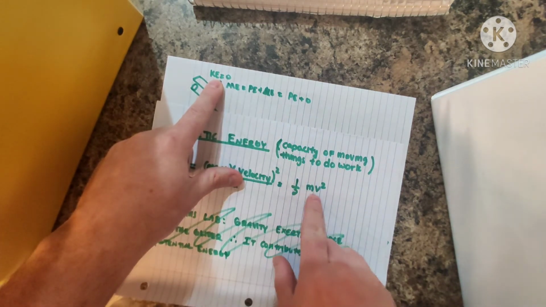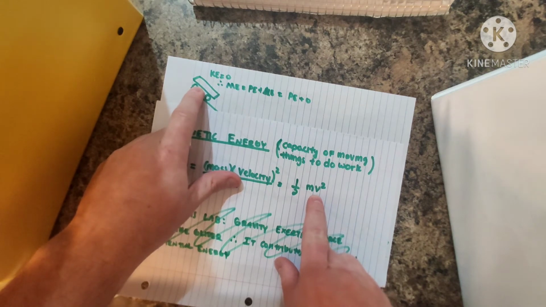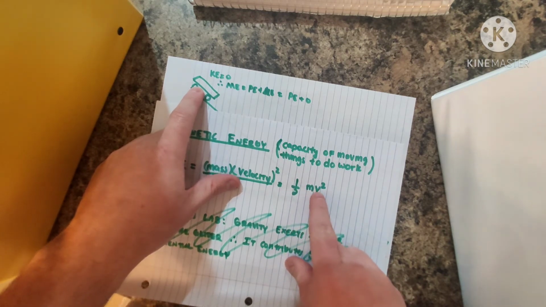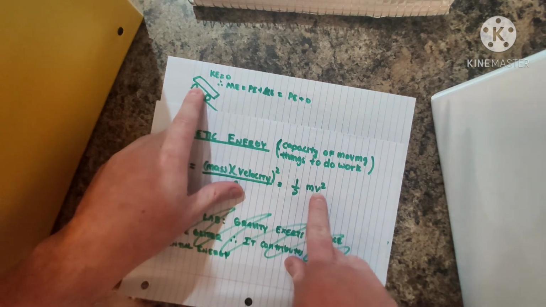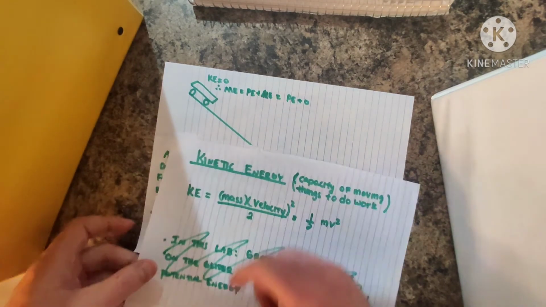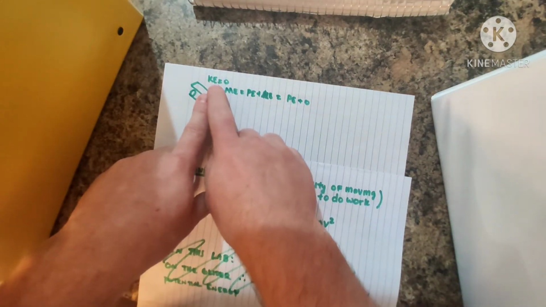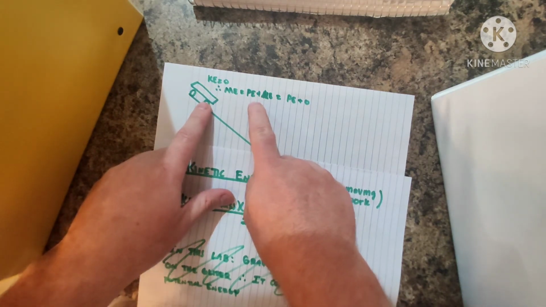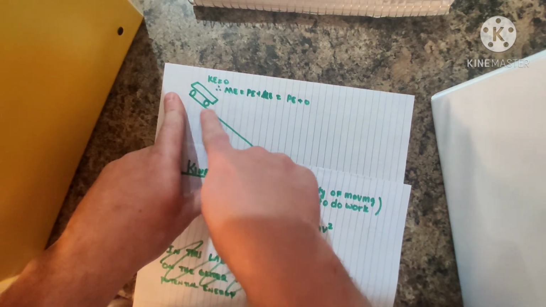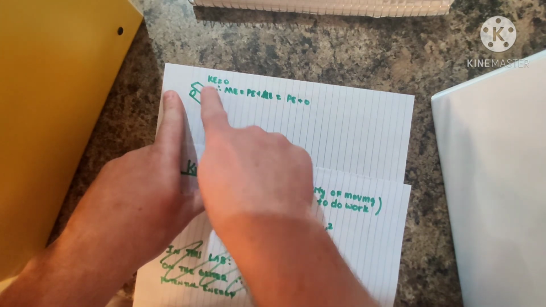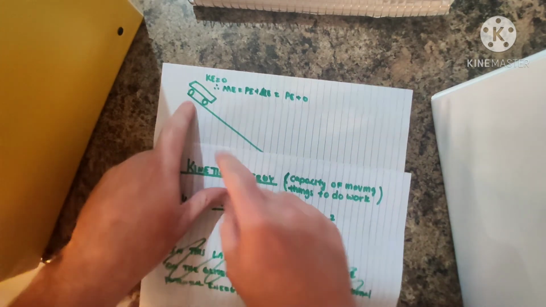Well, that's because the velocity at the top of the ramp is equal to 0. So if you put 0 in here for v, you're going to end up with 1/2 m, which is the mass of the cart, times some velocity, which is 0 squared. So the whole term's just equal to 0. Okay, so the kinetic energy at the top is 0, but the potential energy is equal to something, right? All of your energy is stored energy at the top, which is potential energy. There's no kinetic energy because it's not moving.